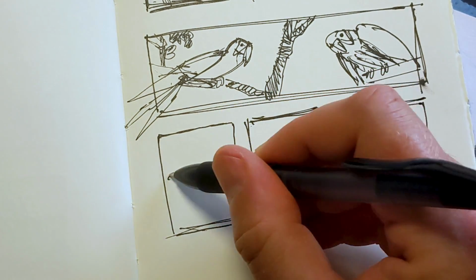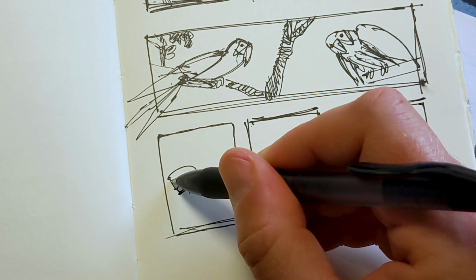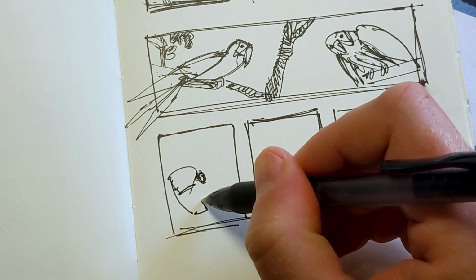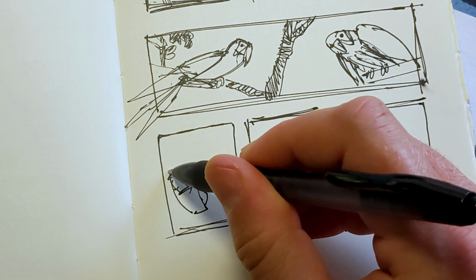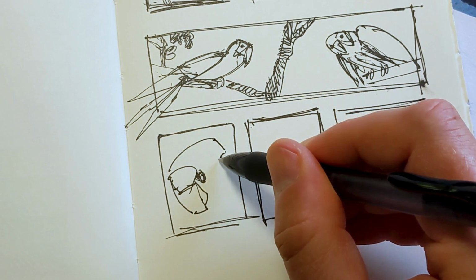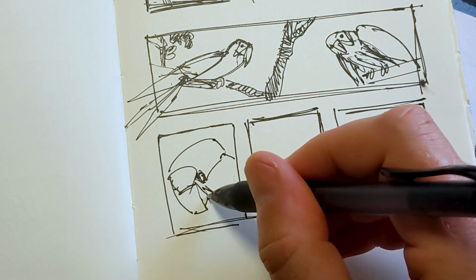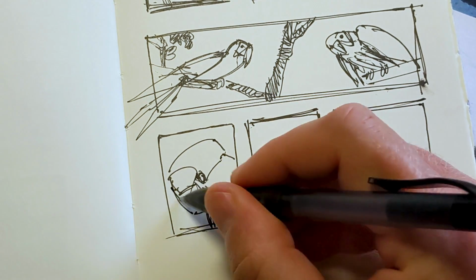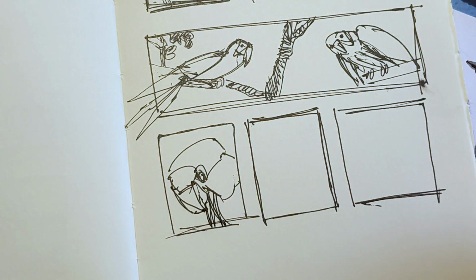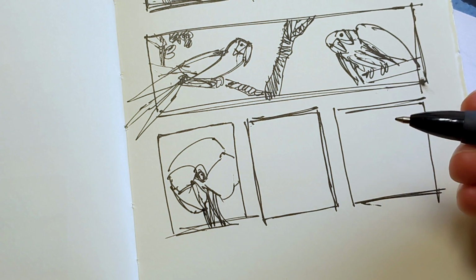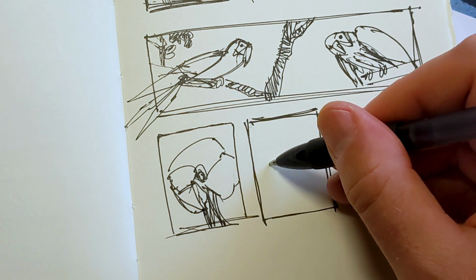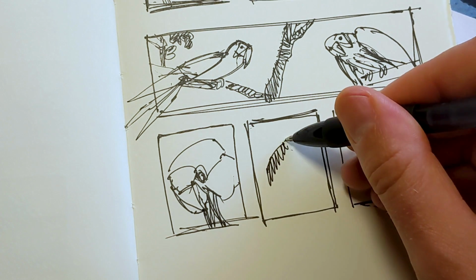Also, thumbnail sketches improve your observation skills. By using thumbnail sketches to capture whatever it is you're trying to create, a subject or an idea, you can improve your ability to observe and analyze the key features and qualities of that subject. This can help you create a more accurate and realistic drawing ability over time.